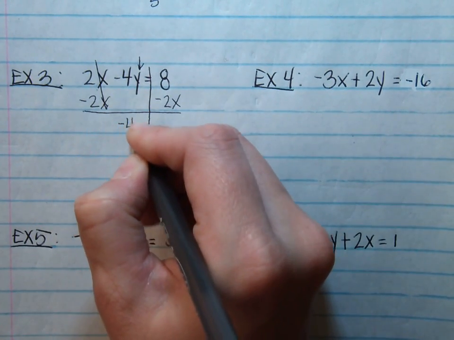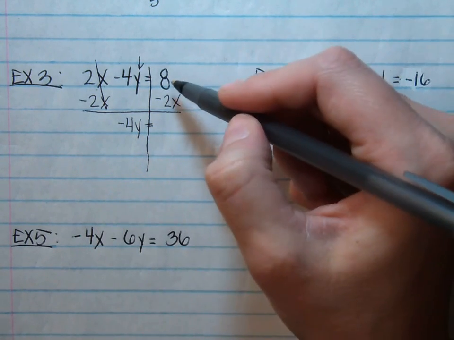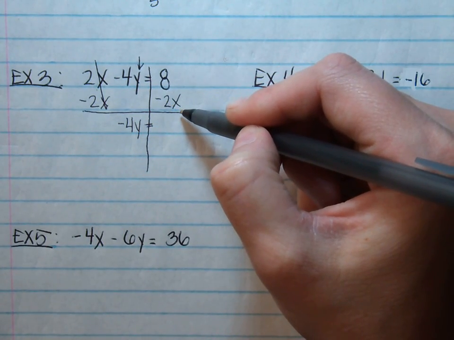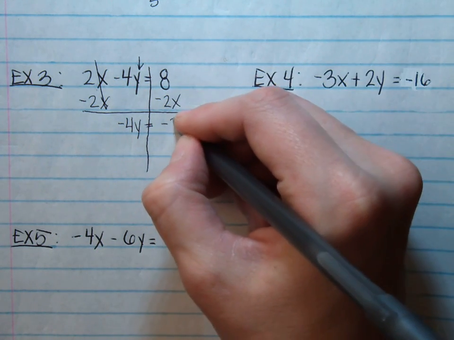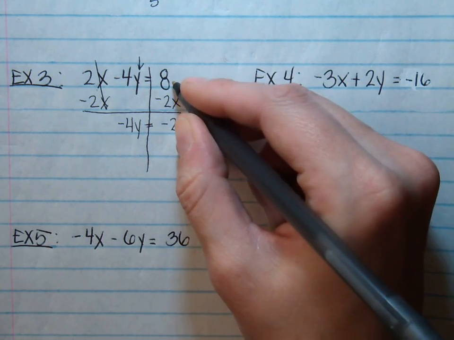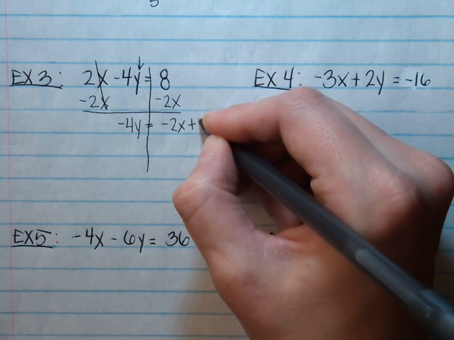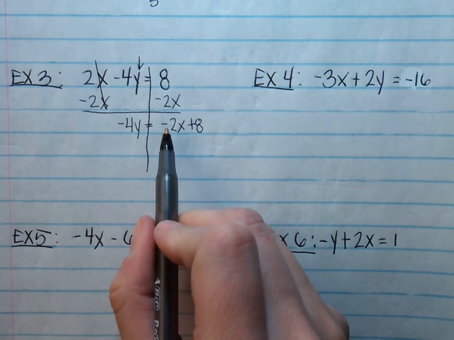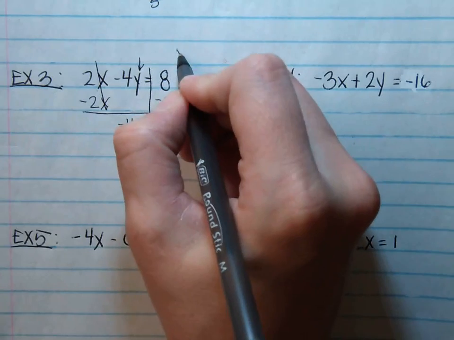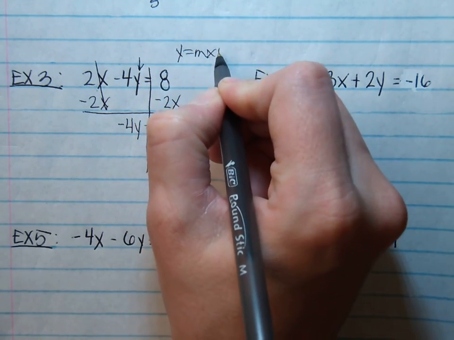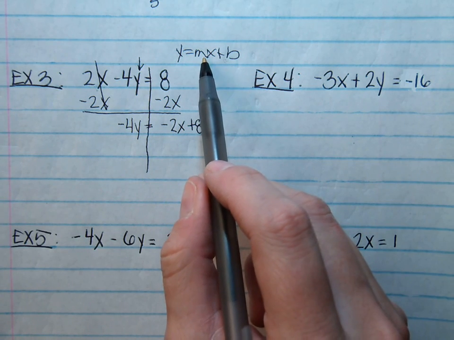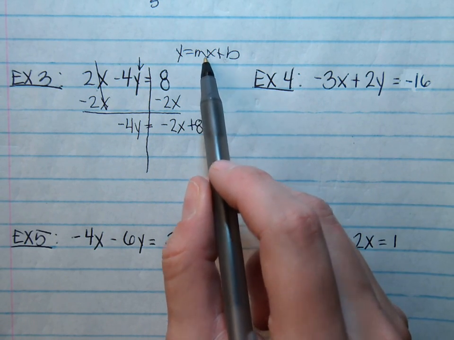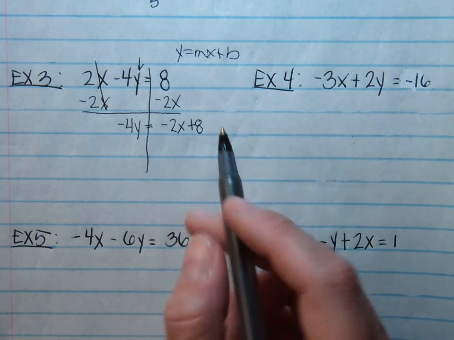That's going to leave me with negative 4y equals, we can't do 8 minus 2x because 8 doesn't have an x. So we're just going to write our negative 2x first, and then since this is positive 8, we put plus 8. I wrote my negative 2x first because we want it to look like y equals mx plus b. And in the slope-intercept form, the x and its coefficient come first.